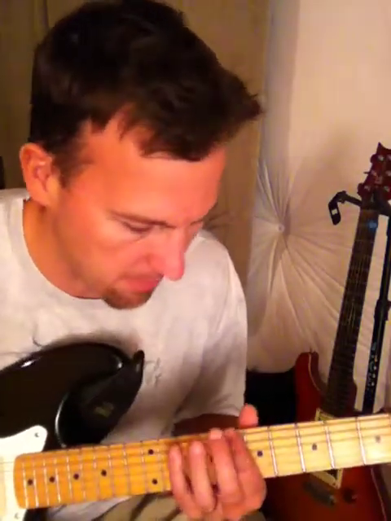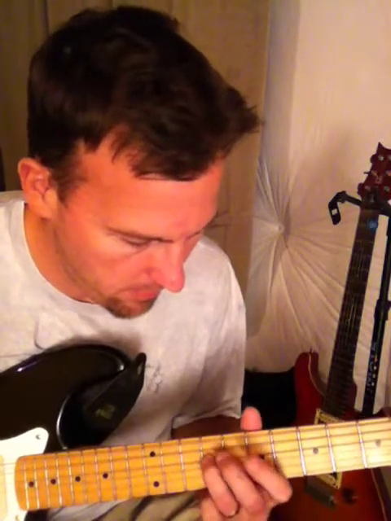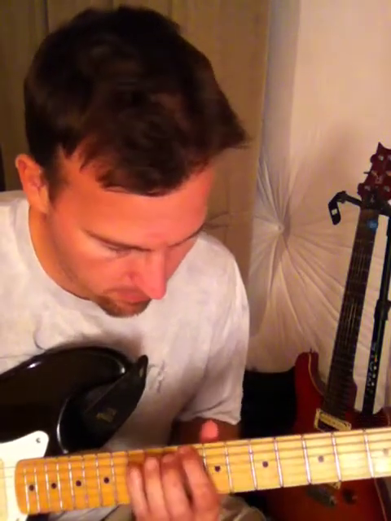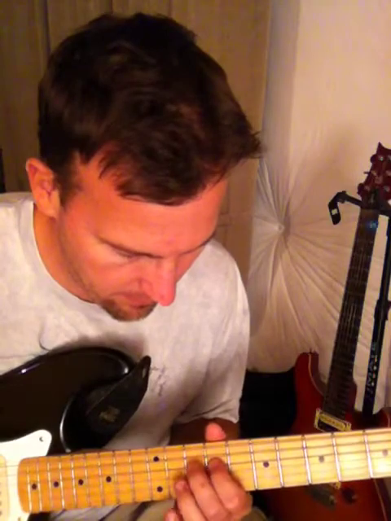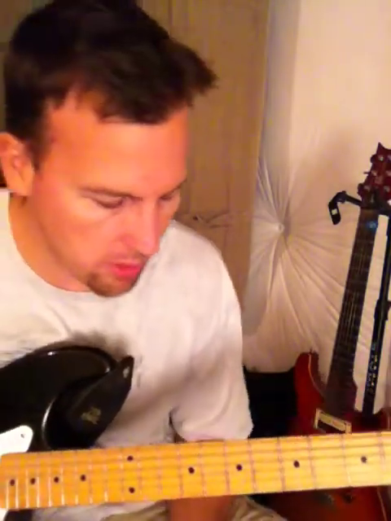But if you just looked at strict music theory, you would find that the D Dorian mode belongs to the key of C, or the notes in the key of C.